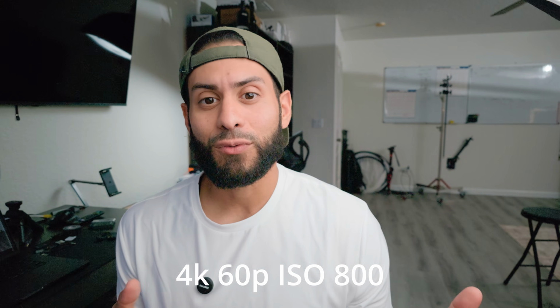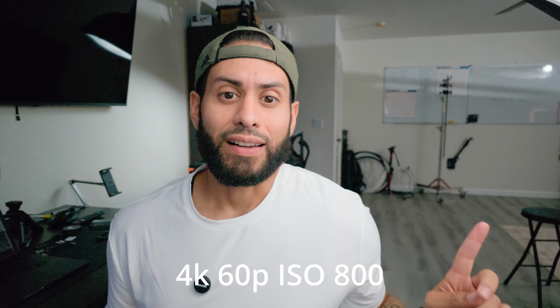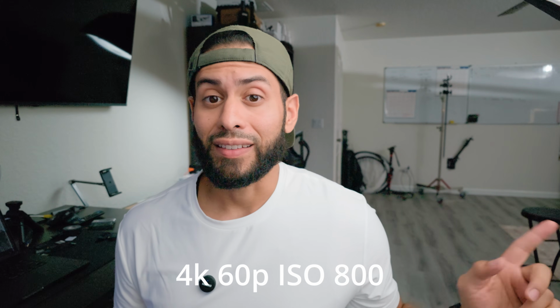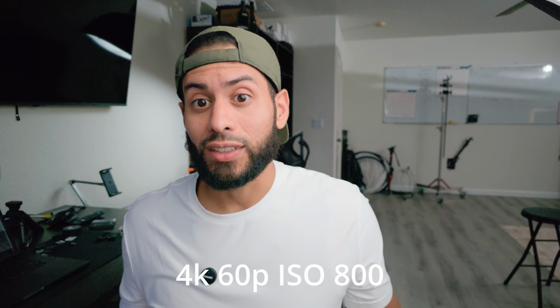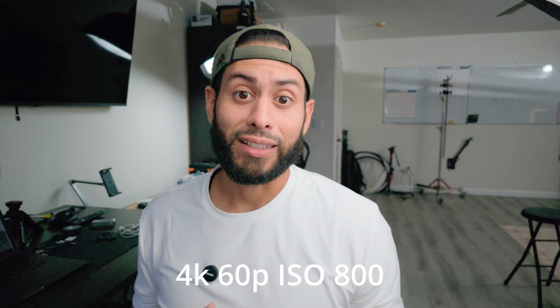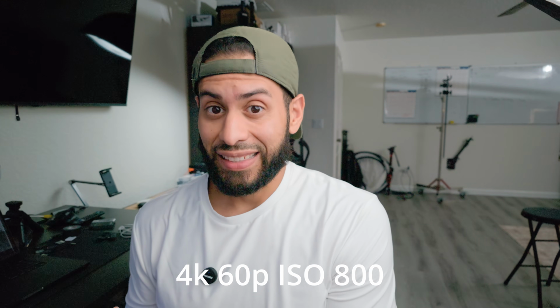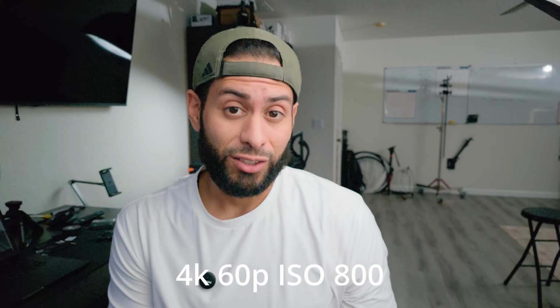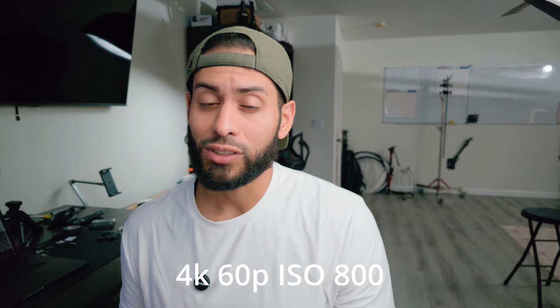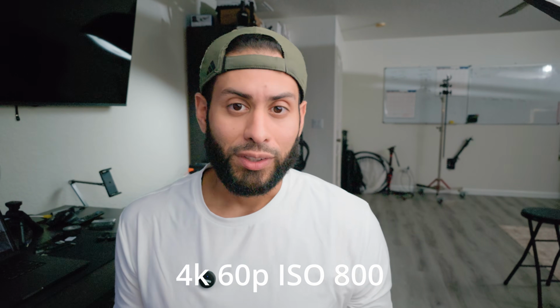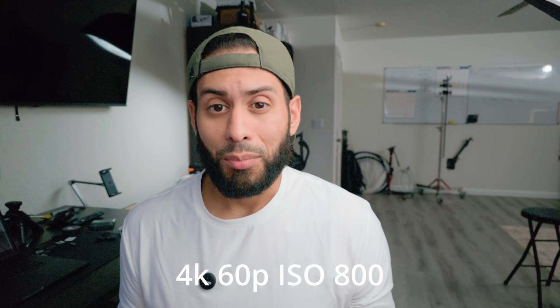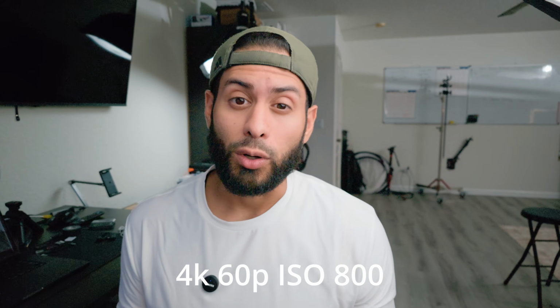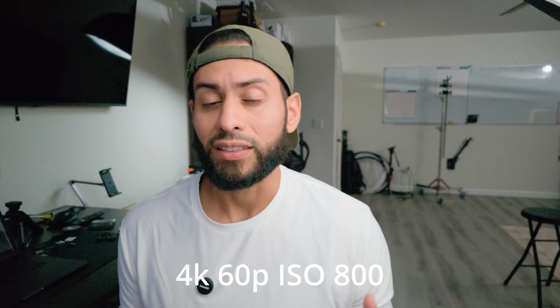I can already see a difference on the screen. Definitely some grain over here, and the screen is little, but I can still see it. And then some grain over here. But yeah, this is 4K 60 and this is ISO 800. That's why I said I don't think you can use anything above like 400, and I would even stay below that if you're doing any 4K 60, 4K 120.